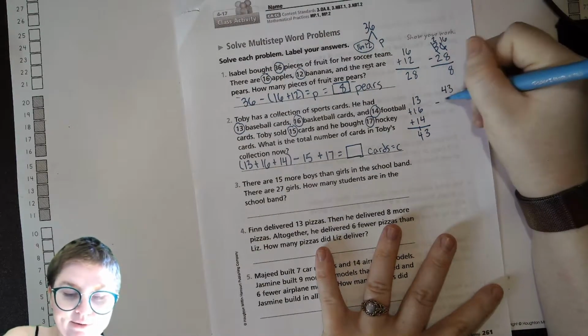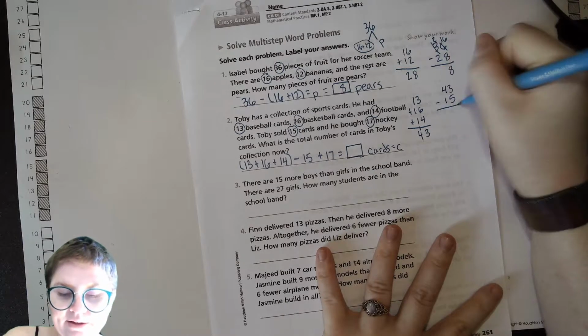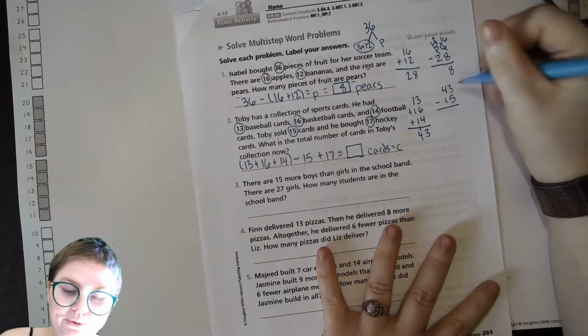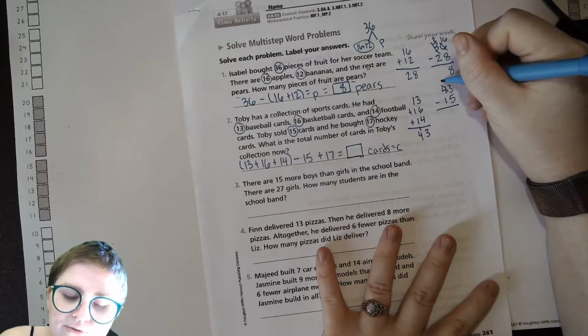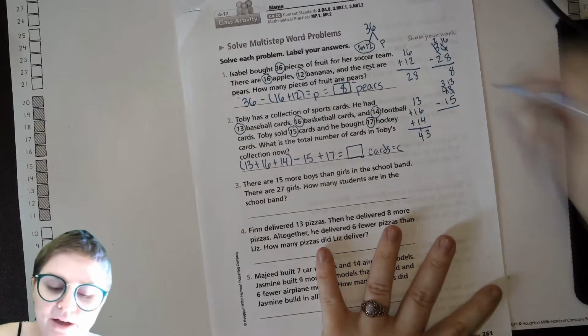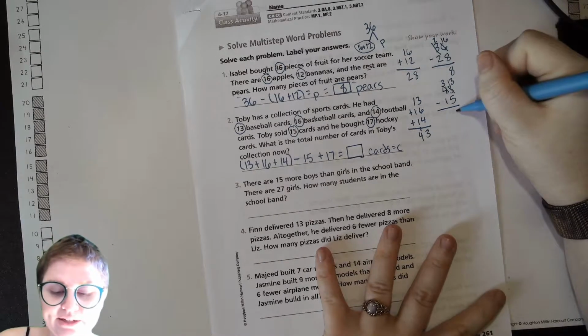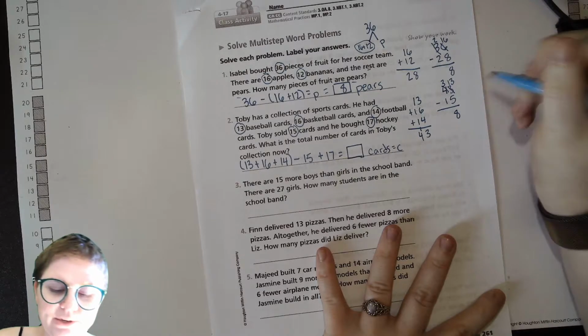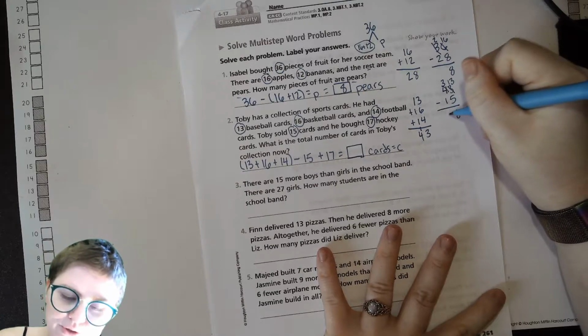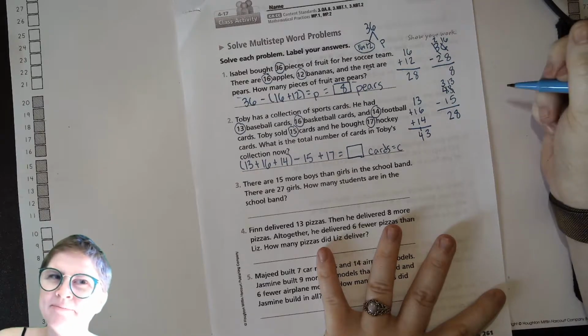I'm going to take away 15. 3 minus 5, not going to work. Have to ungroup. Leave 3 of our tens there, bring one of them over to join what's in the ones place. 13 take away 5, well, that's just 8, and then 3 take away 1 is 2. Am I done yet?